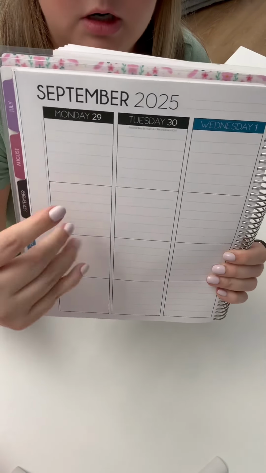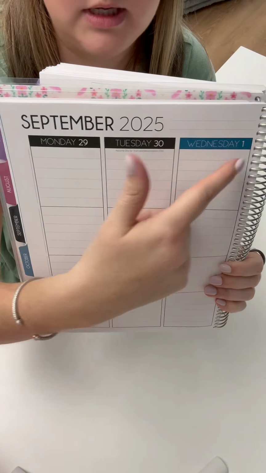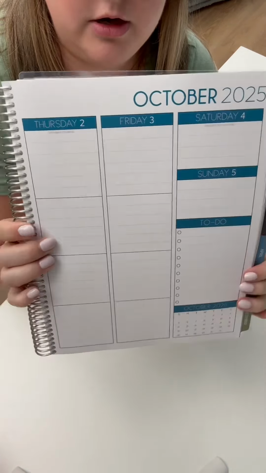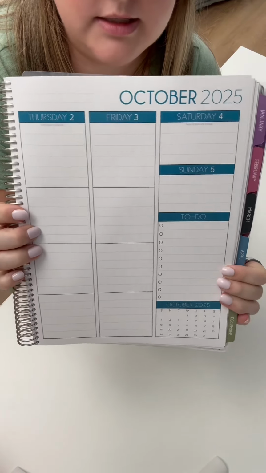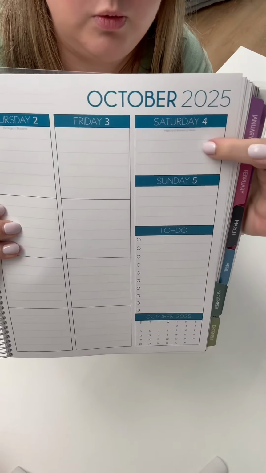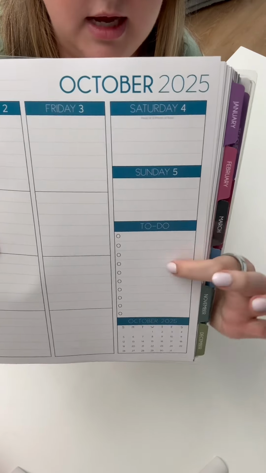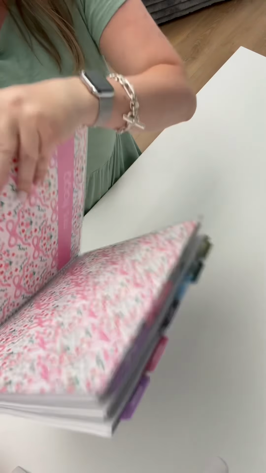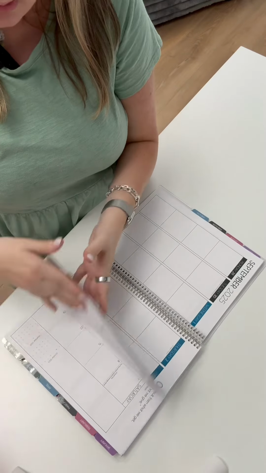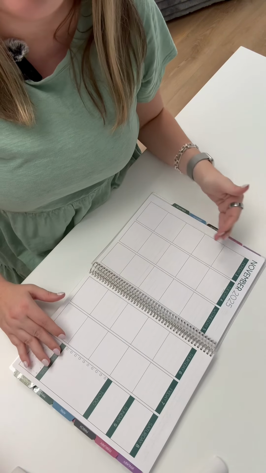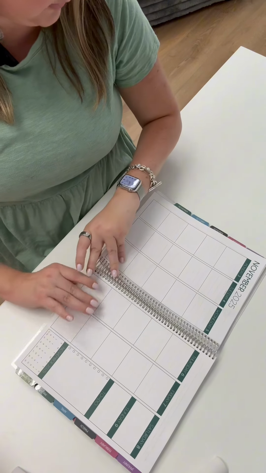Again, the days are across the top horizontally, and your subjects are going to be vertical. So the only difference between this layout and our 3-subject layout is the number of boxes. So it's going to have 4 different sections. You will find that it has the weekends and a to-do checklist box as well. The next layout is the 5-subject layout. It is just like the other one, except for you're going to see that there are 5 different sections, 5 different boxes.